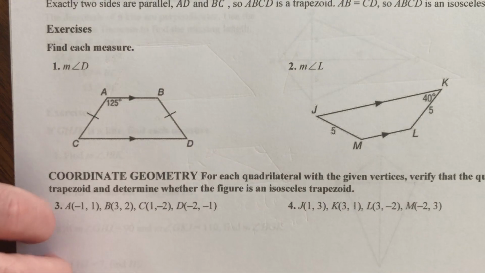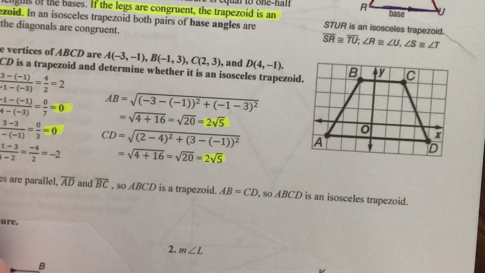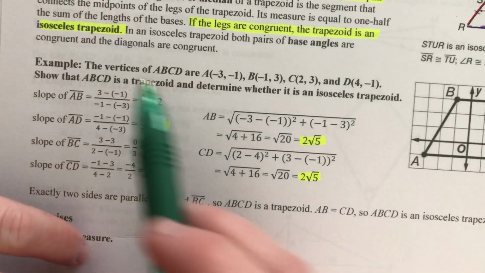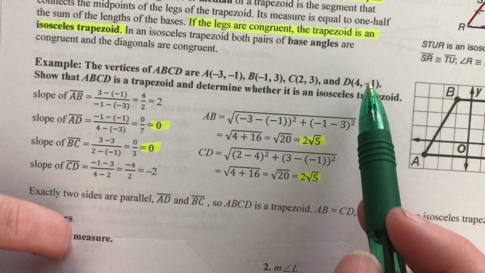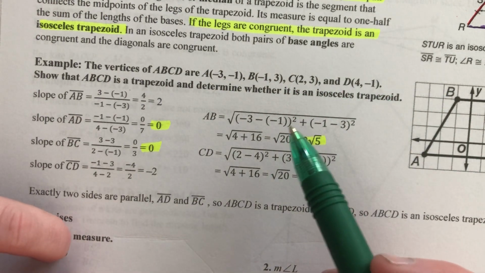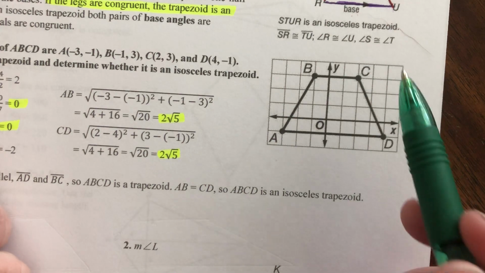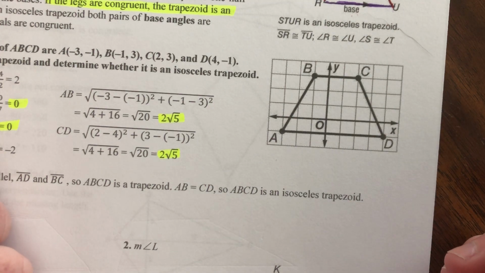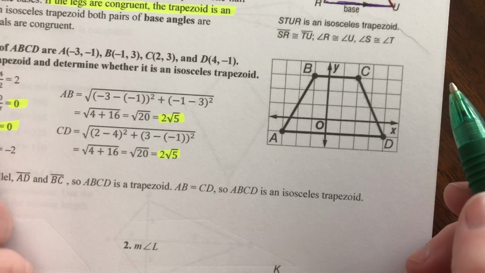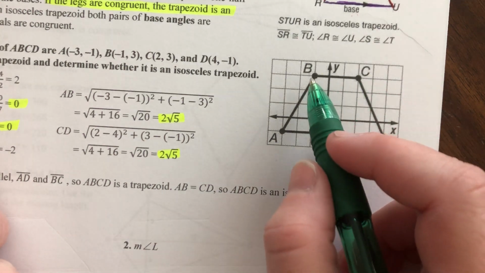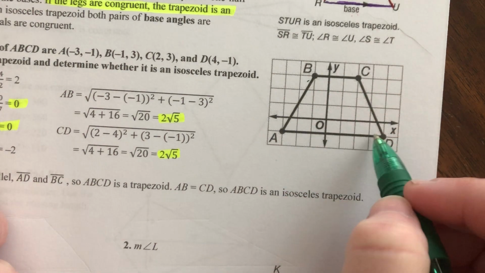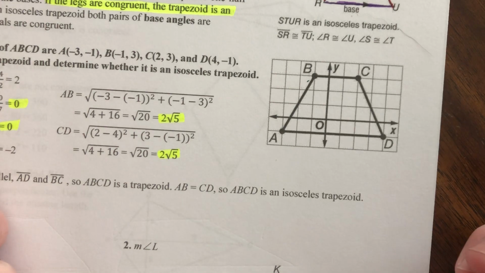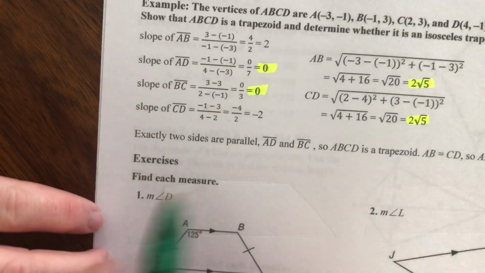Okay, so if we do some examples, first one here, they have it drawn for us. They have the vertices given of a quadrilateral. We have to figure out if it's a trapezoid, right? So we can graph it. We can tell that it's not a parallelogram, obviously, but it looks like it's a trapezoid, so how could we figure it out? You can find the slope of all four sides, and if two of those four sides have the same slope, then you know one pair of opposite sides is parallel, right?